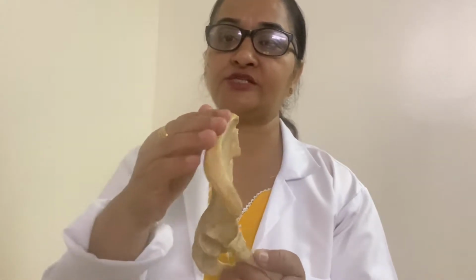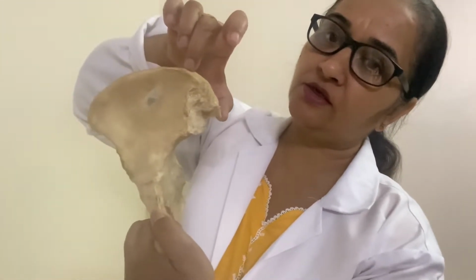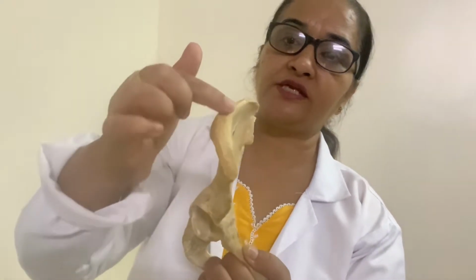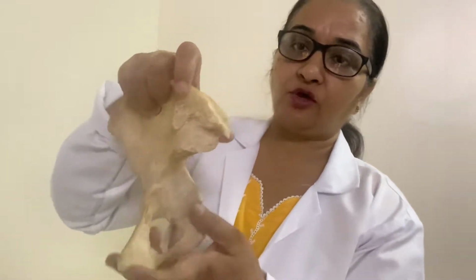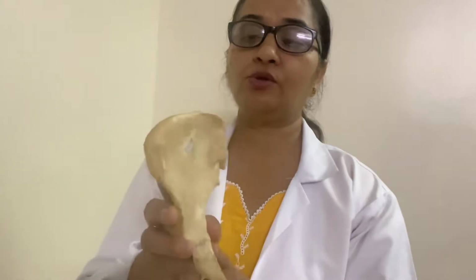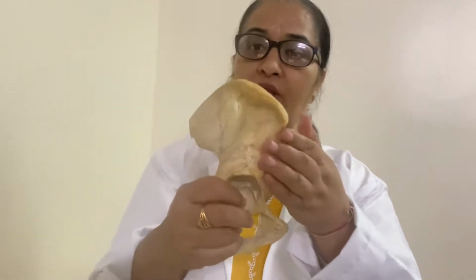Now this iliac crest has two segments. This is the ventral segment and this is the dorsal segment. This ventral segment has an outer lip, an inner lip and an intermediate area. This outer lip bears the tubercle, which is known as the iliac tubercle. Now this dorsal segment has a medial slope and a lateral slope, and this is the intermediate area. So the ventral segment has two lips, outer and inner lip, and the dorsal segment has two slopes, that is lateral and medial slope.